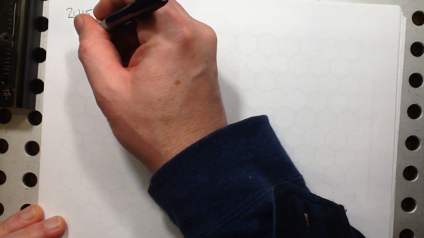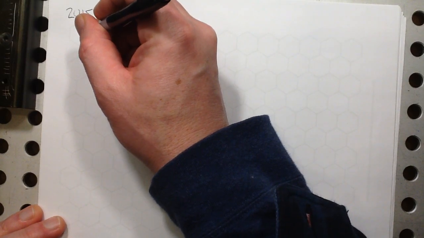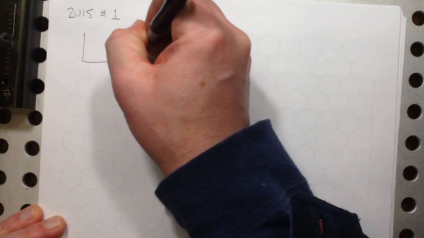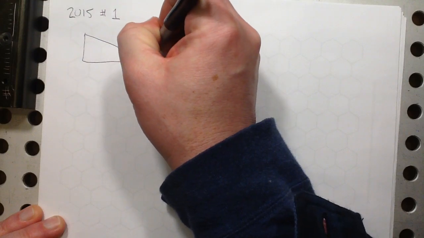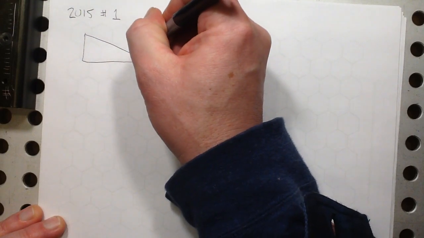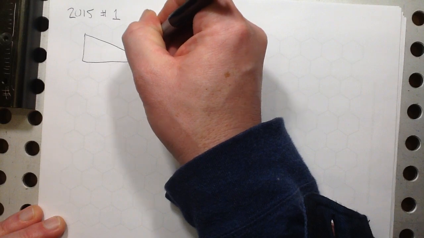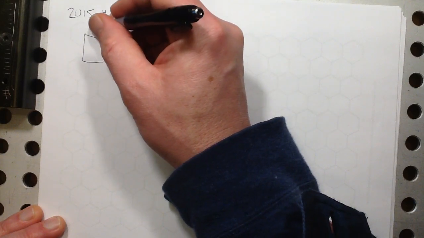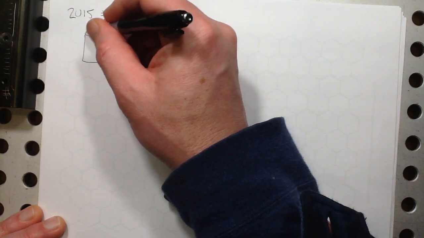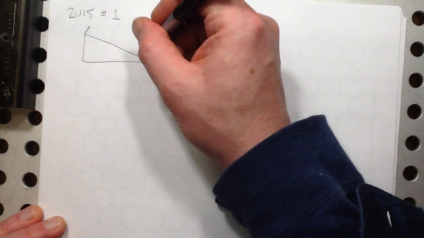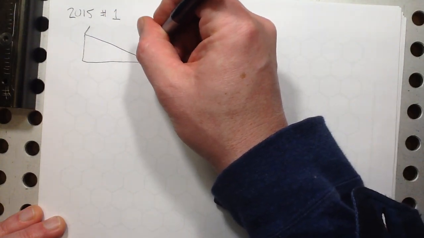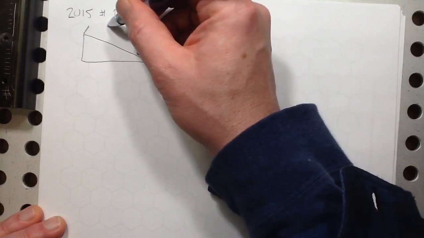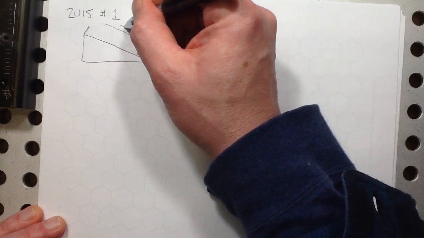Hey physics students, 2015 number 1 free response question. What we got here, like we did something like this in the lab at some point. We got a ramp here, and we got some kind of cart block type of thing that we're going to project up the ramp, and there's a motion sensor here at the top. They have it set up, if you read carefully, that down the ramp is the positive direction.